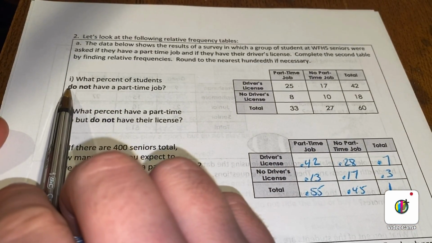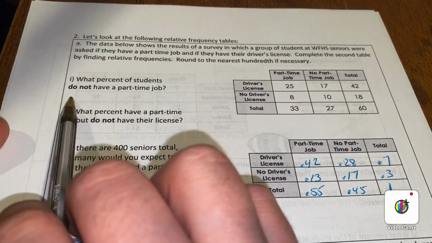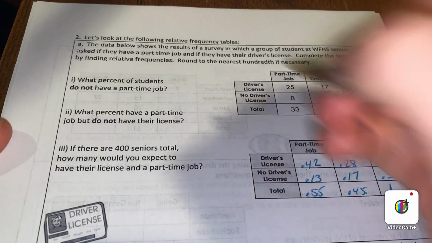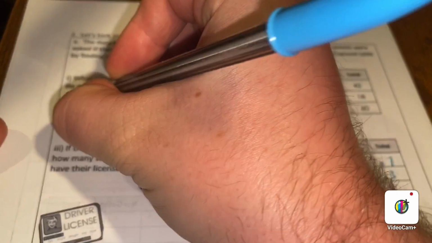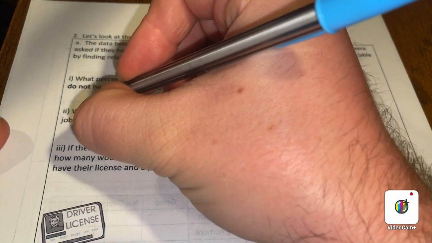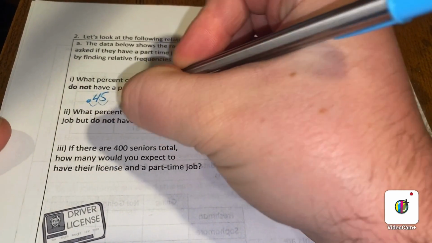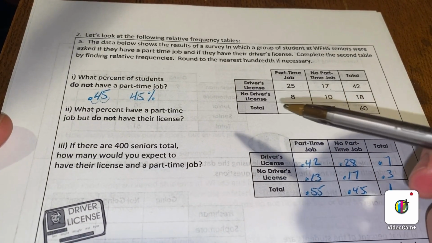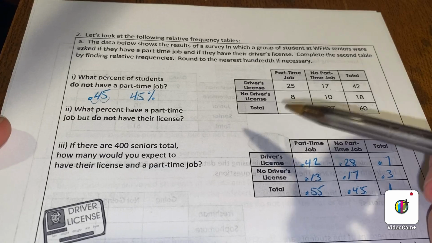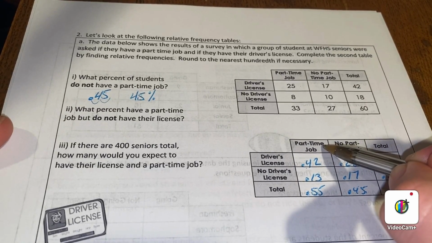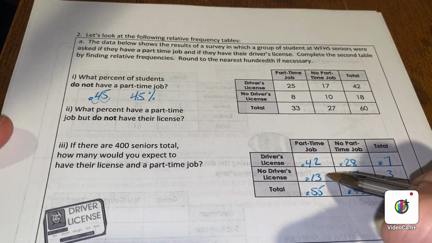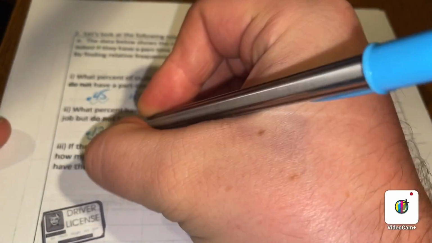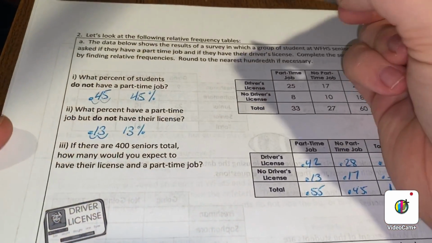Question 1 says, what percent of students do not have a part-time job? So no part-time job. I'll go to 0.45, but it's asking for a percent. So I have to move the decimal 2 times to the right. So 45%. 2. What percent have a part-time job but do not have their license? So it'd be 0.13. Move it 2 times to the right. 13%. Convert it from a decimal to a percent.